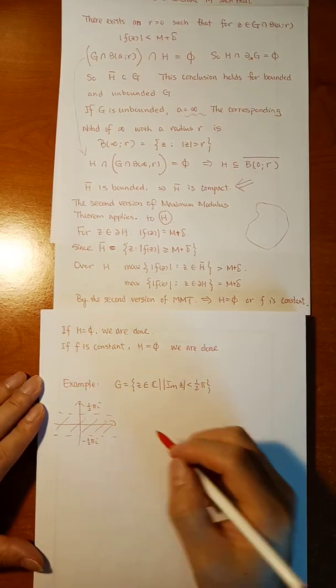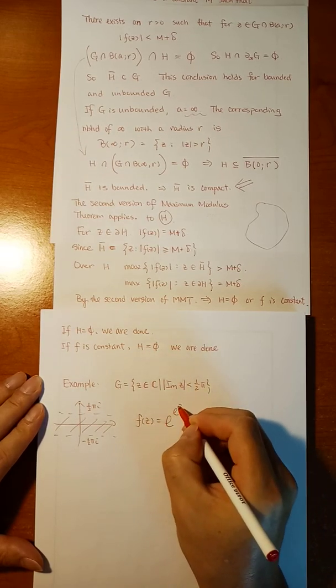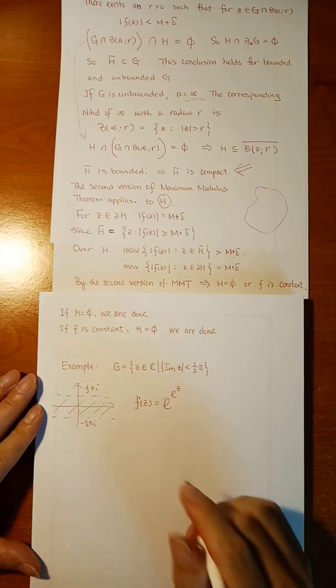And we can see that the analytic function is the exponential, f of z equals e to the z.